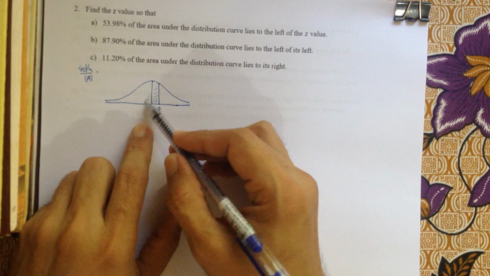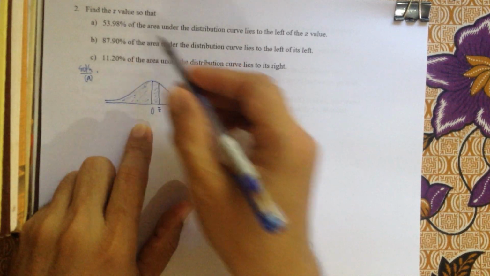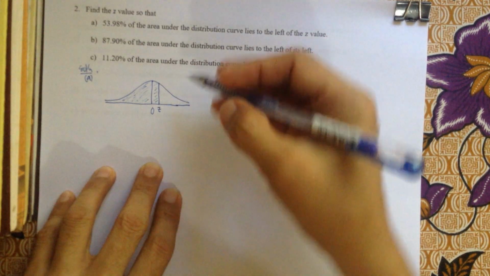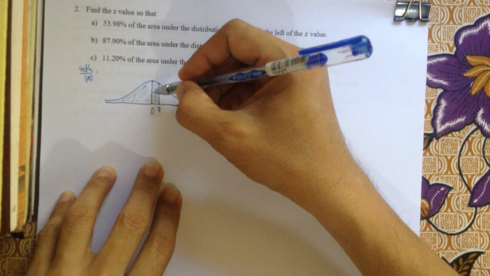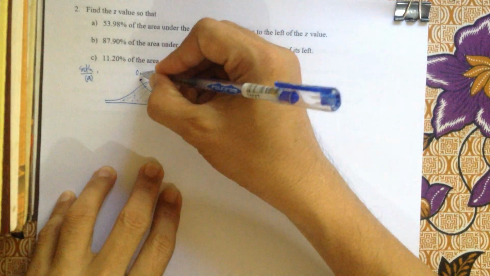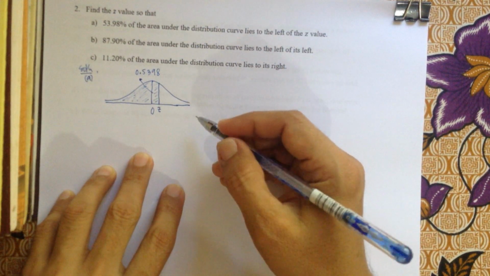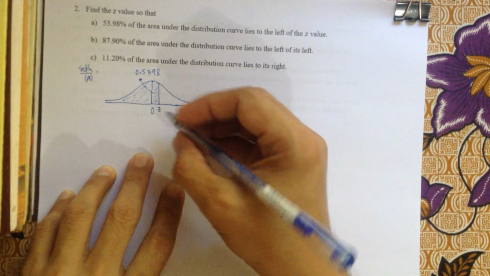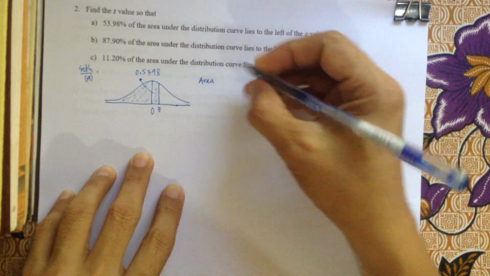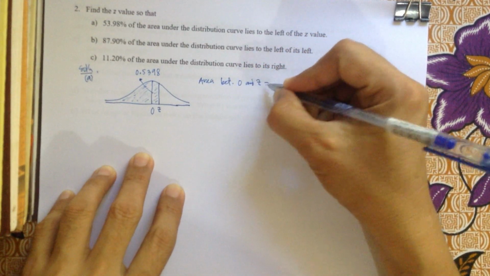So meaning this is the region described in that problem. So question is, what is this value of z? Well, we have the total area to the left of z to be 0.5398. So again, before we can find the value of z, we need to find the area between 0 and z.